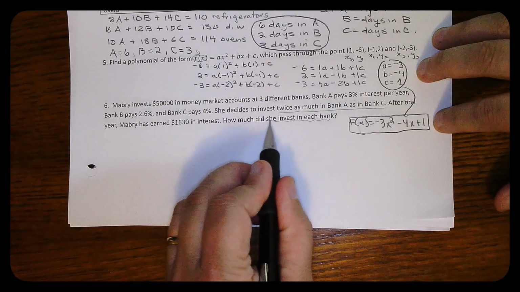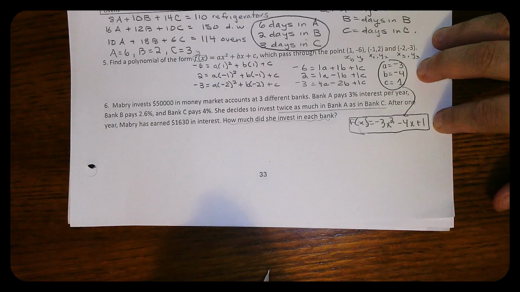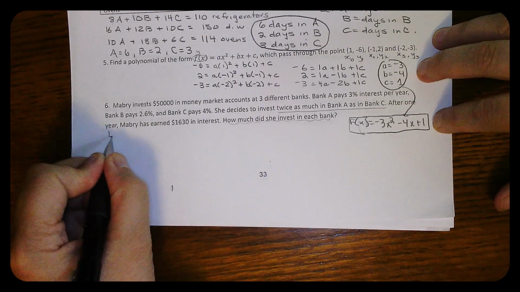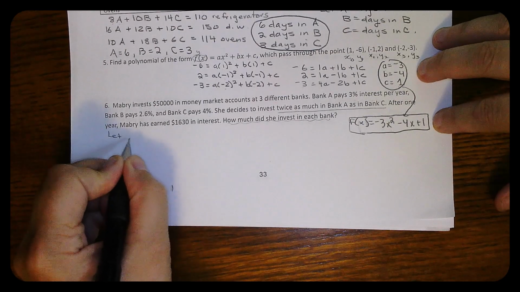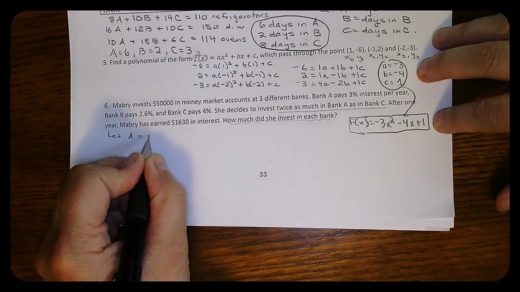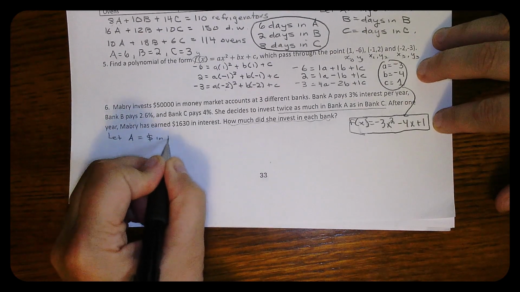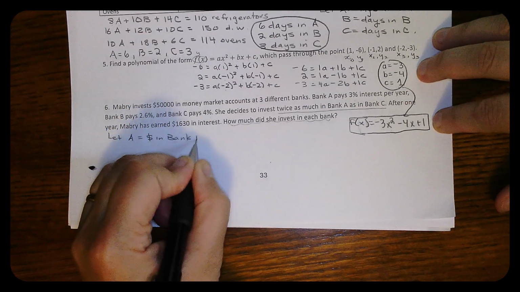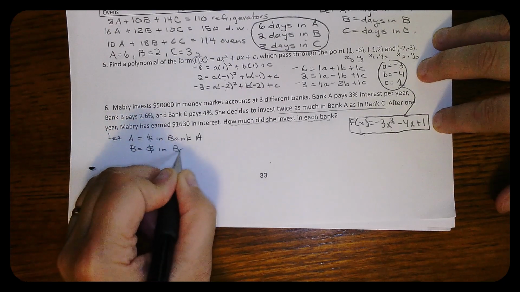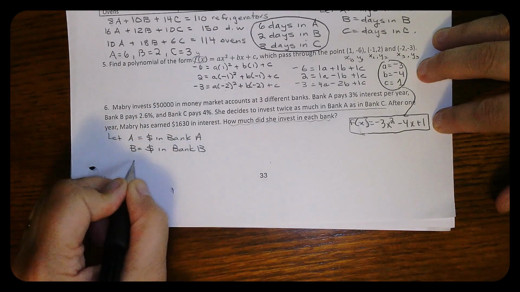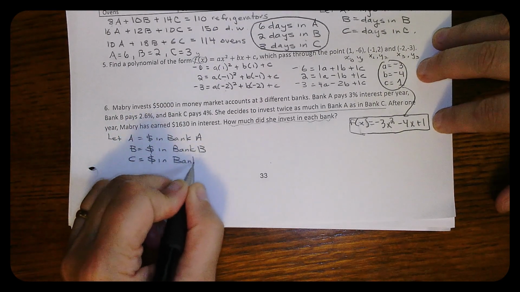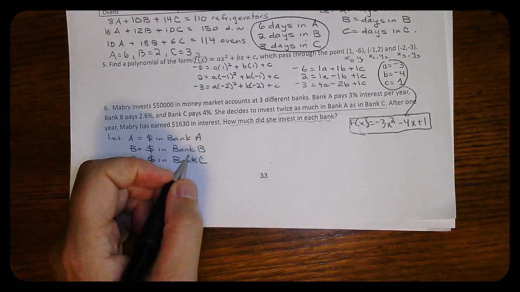So before I give you the formula, you should know how to define your variables. You can look at the question, and I'm going to let A be how much, right? So just don't put Bank A. That's the money she puts in Bank A. So B, the unit would be money in Bank B. And C would be money in Bank C.